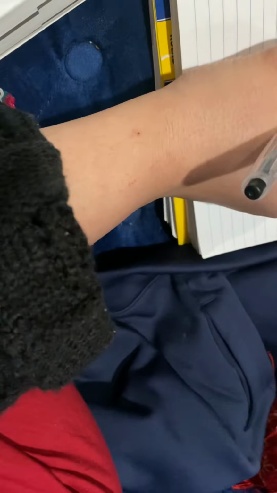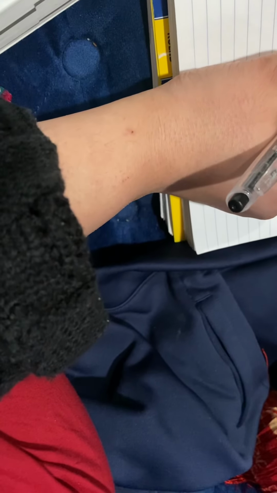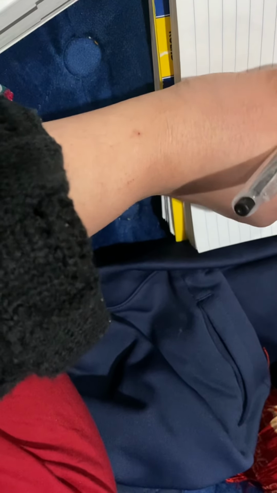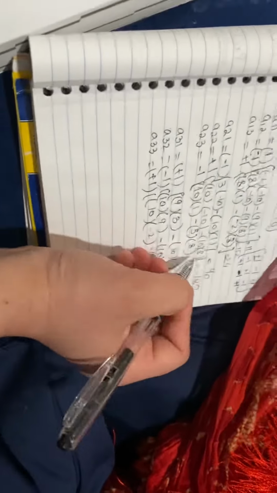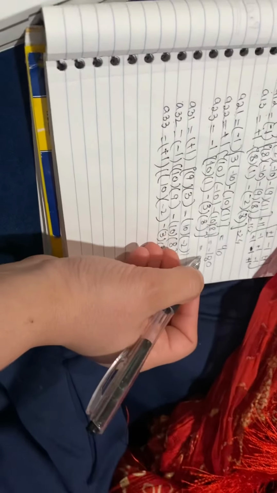second row and third column. So that would be 10 1 minus 3 8. Sorry, it happens sometimes. So the answer would be 14.